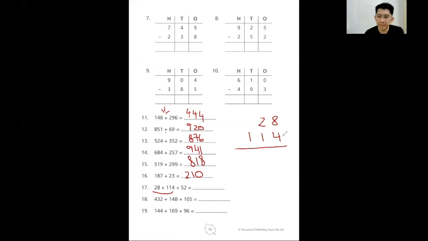Okay, so 8 plus 4, that's 12. 2, that's the back digit, and the front digit 1 goes to the top. And then we can do 2 plus 1 plus 1, or we can do 1 plus 2 plus 1. It's up to you. So 2 plus 1 plus 1 is 4.